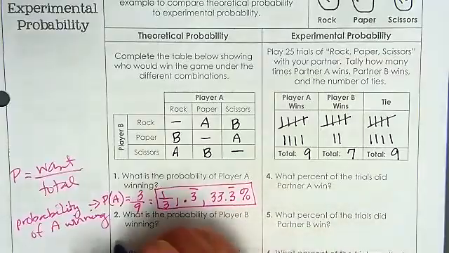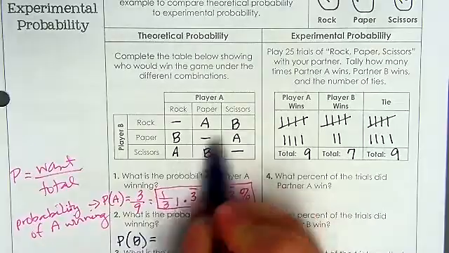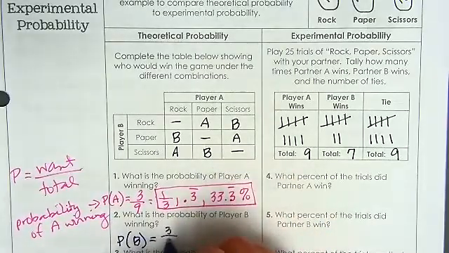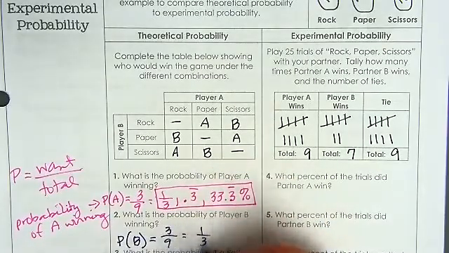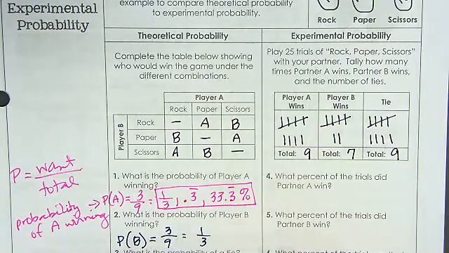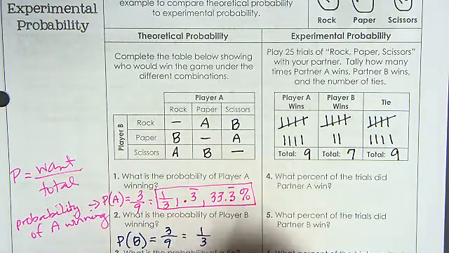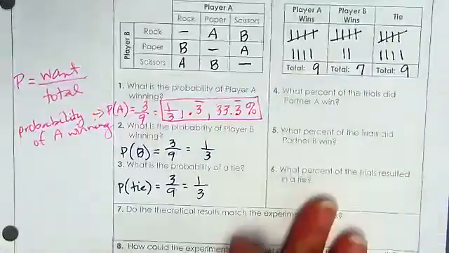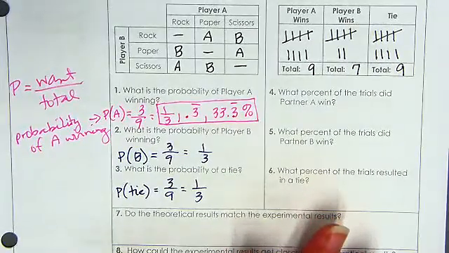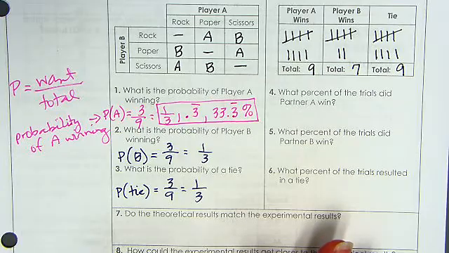What is the probability of player B winning? How many B's are there? 3 out of 9, which simplifies to 1/3. What is the probability of a tie? It's 3 out of 9, which is 1/3, which is what should be expected. You've got 3 options that can happen, and it's 1/3 of each. That's the theoretical. That's what you think should happen. Now let's see what actually happens.